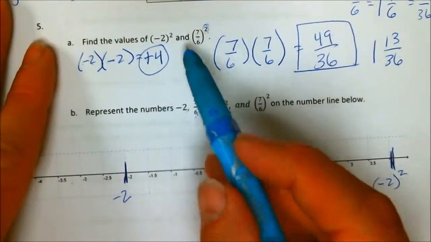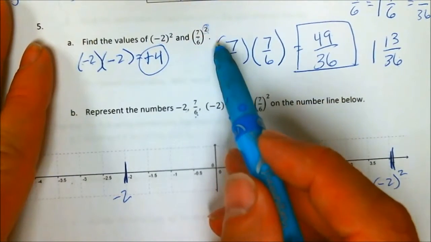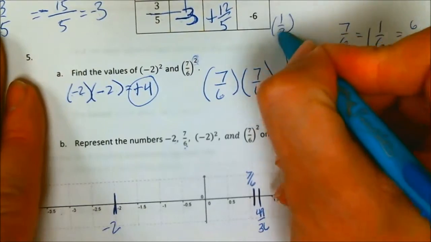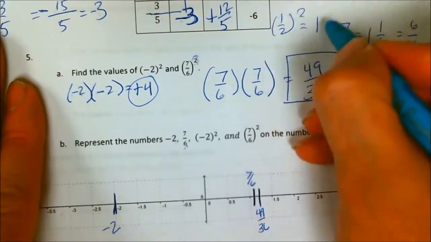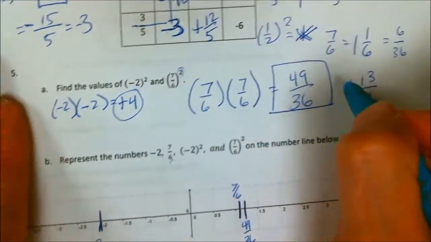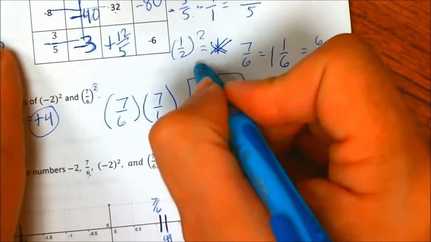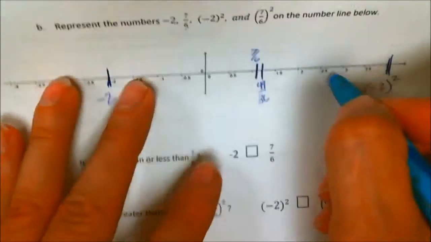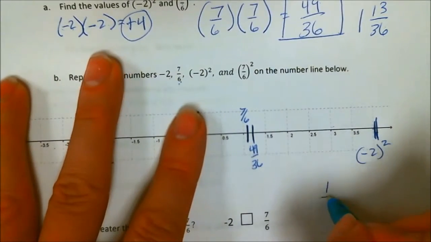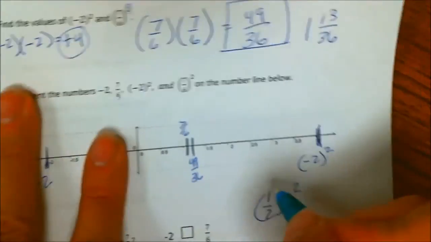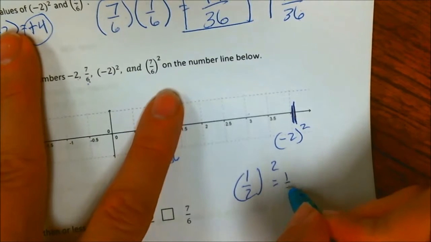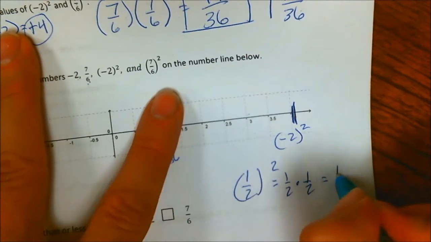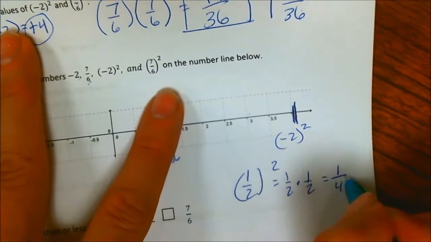Many of you added these 7 and 7 got 14, 6 and 6 got 12, or some of you had the 1/2 squared and you wrote 1/2 squared as 1. Okay, 1/2 squared is not 1. 1/2 squared, let me do it right here. 1/2 squared is the same thing as 1/2 times 1/2, which is 1 times 1 is 1, 2 times 2 is 4, 1/4.